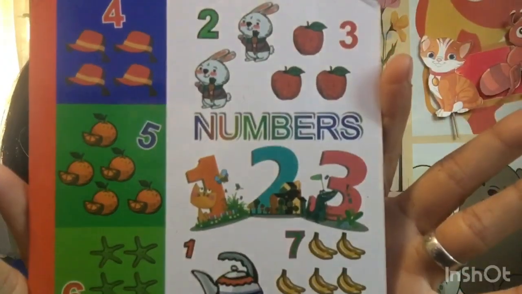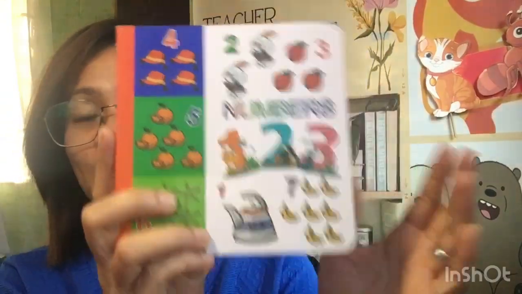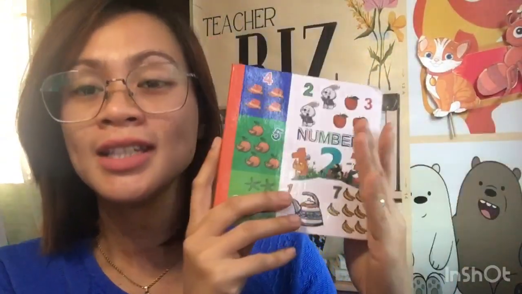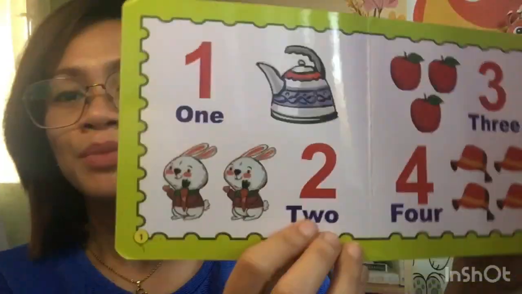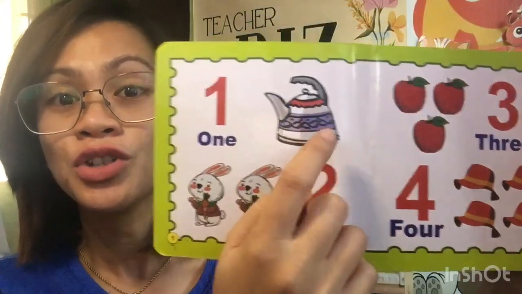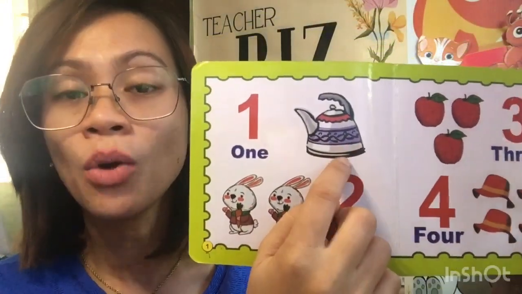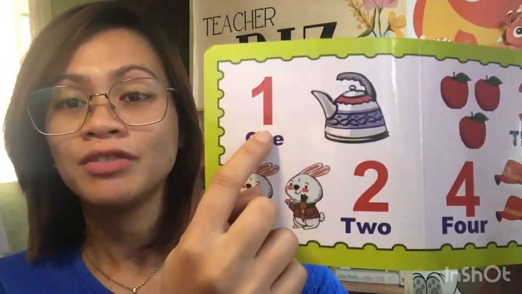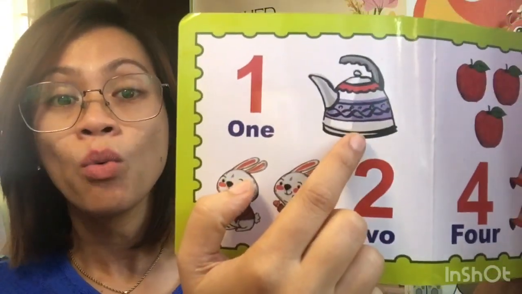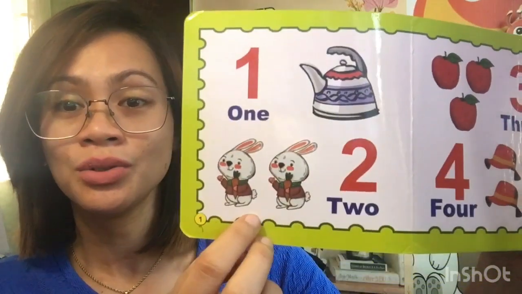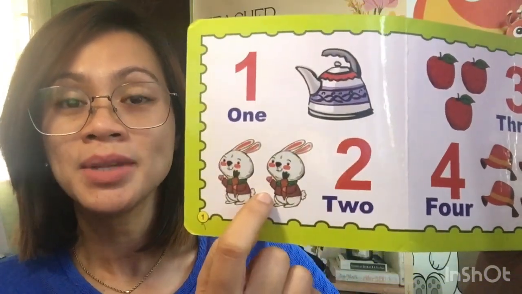Okay, for other books that I have here, I have the number book. Look at that. In this book, you can see the different numbers with matching drawings of how many there are. So for example, I have number 1 here, and then I have 1 pot here, number 2, and 2 rabbits here.